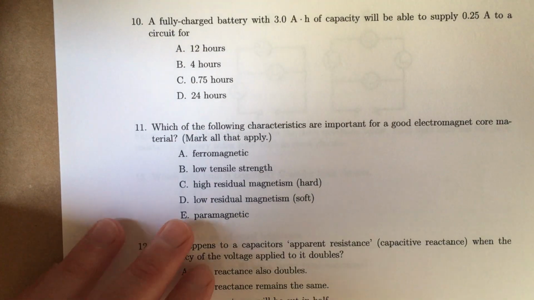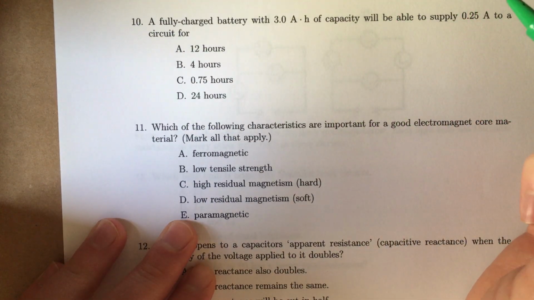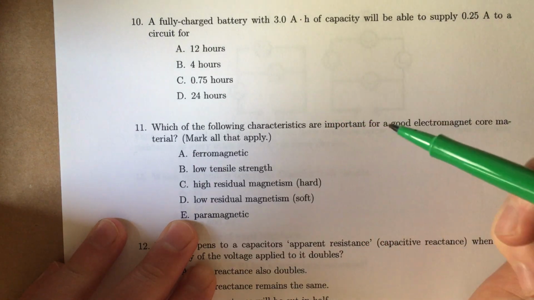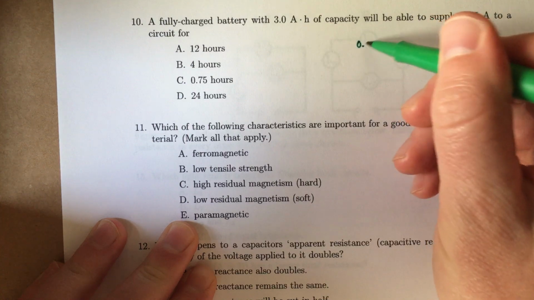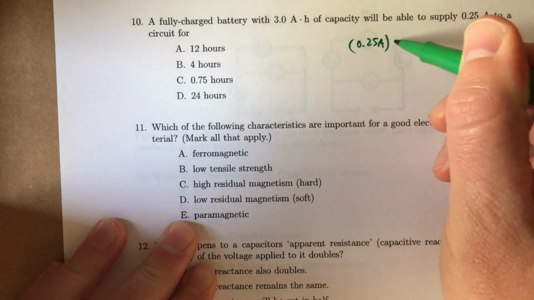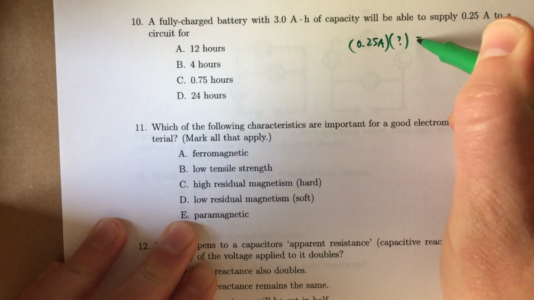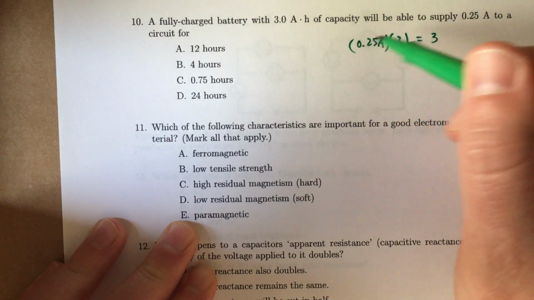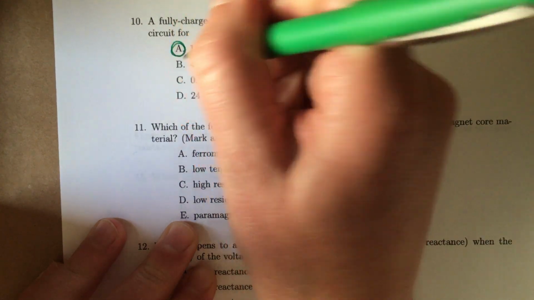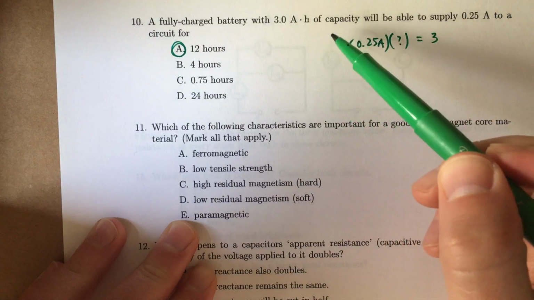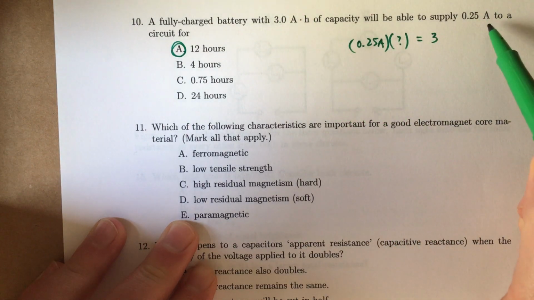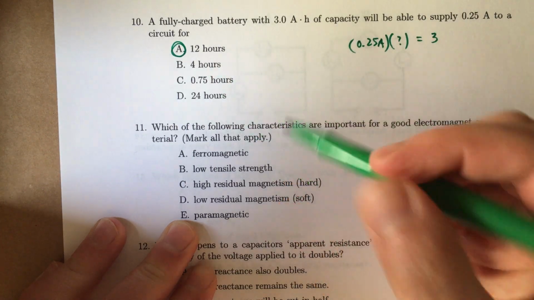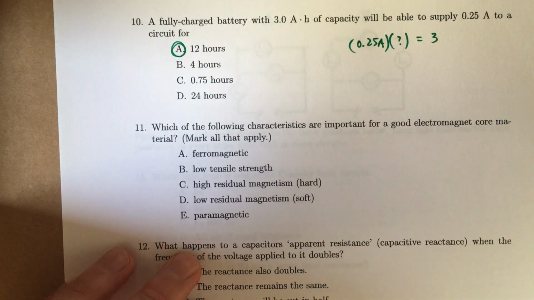Next page is starting with number 10. A fully charged battery with 3 amp hours of capacity will be able to supply a quarter of an amp to a circuit for, okay, well, quarter amp times what equals 3. Okay. So we divide 3 by a quarter and we get 12 hours, right? So it could do 3 amps for 1 hour, it could be 1 amp for 3 hours, and it can do a quarter of an amp for 12 hours, all right? So just testing your knowledge of battery capacity there.